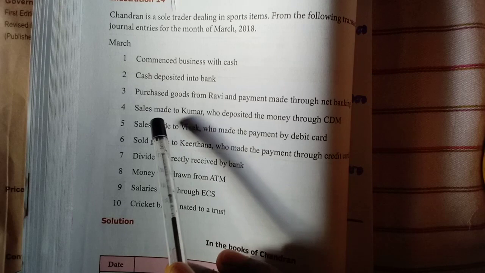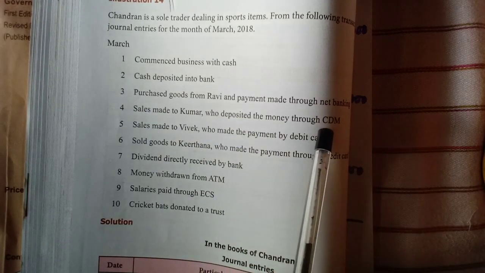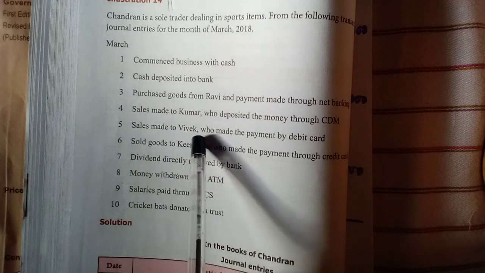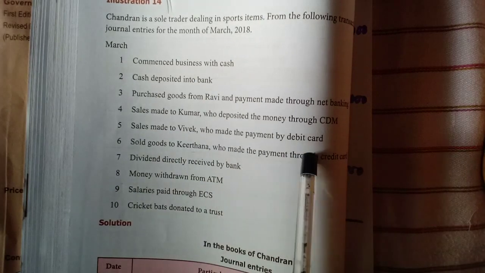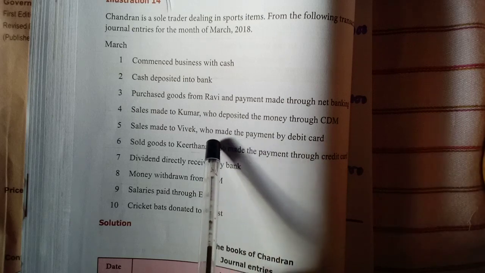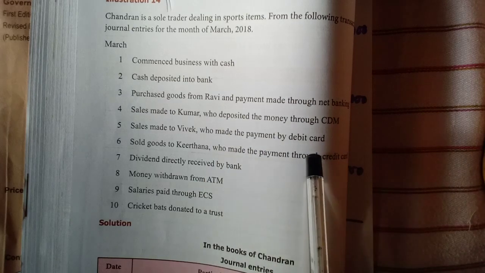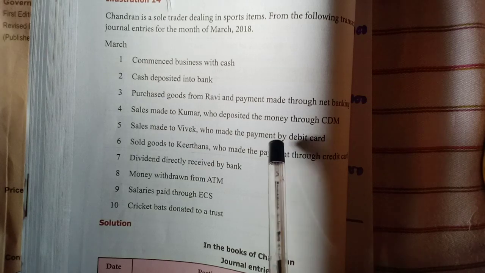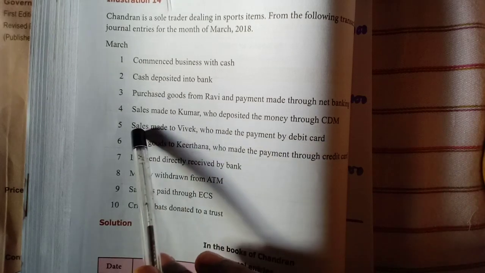Understood? So here, bank account debtor to sales account. Here again, sales made to Vivek, who made the payment by debit card. Here also the same thing. He is making the payment by debit card. So here the bank is receiving, isn't it? So bank account debtor to sales account.